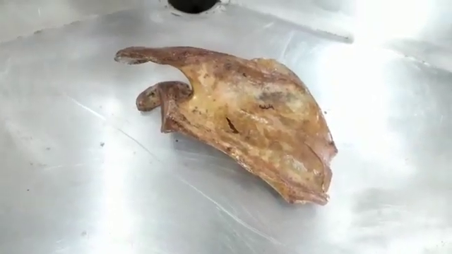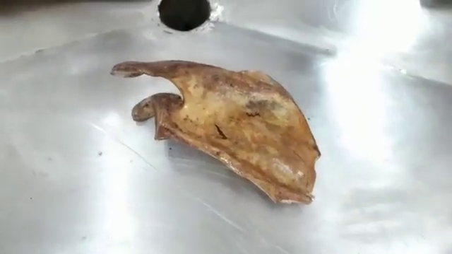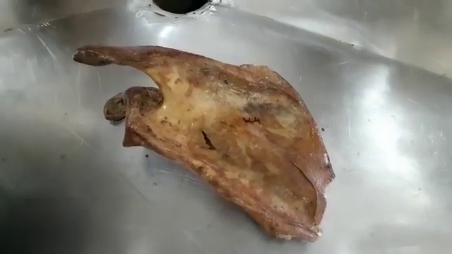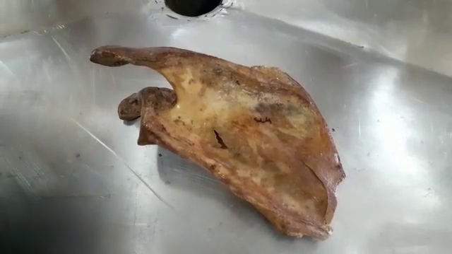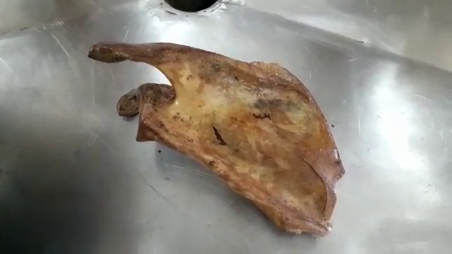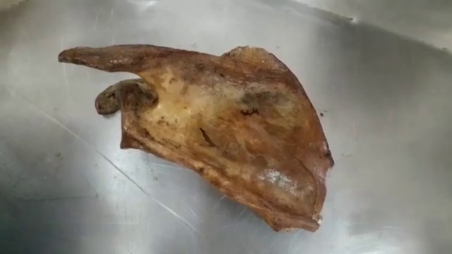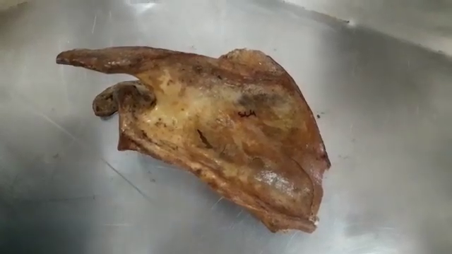This is a left-sided scapula. Mention the movements of the scapula. Movements of the scapula are protraction, retraction, elevation, depression, medial rotation, lateral rotation. Name the muscles causing the movements of the scapula.